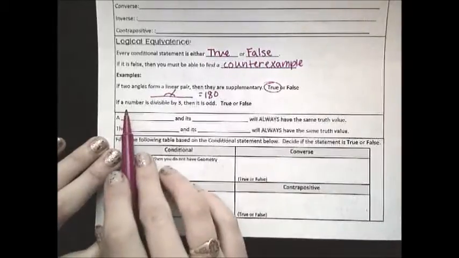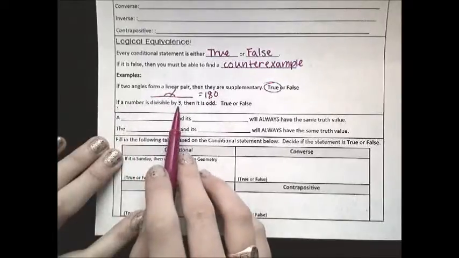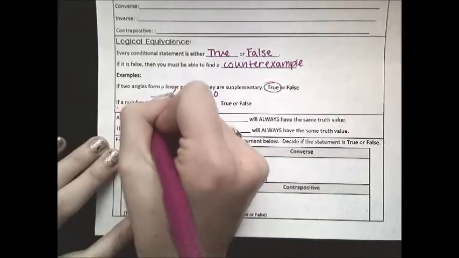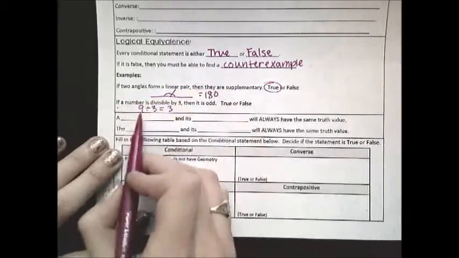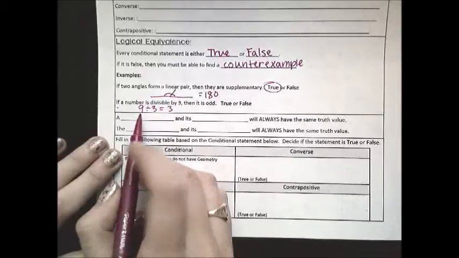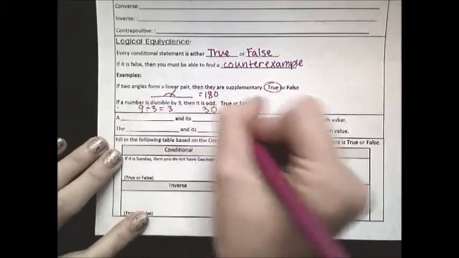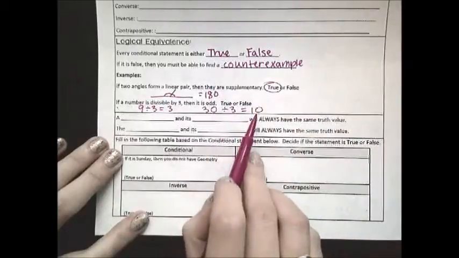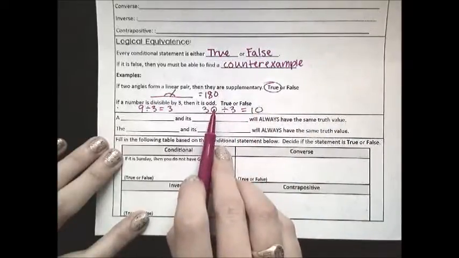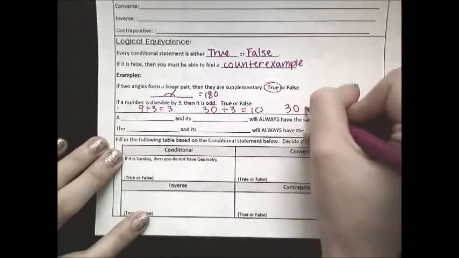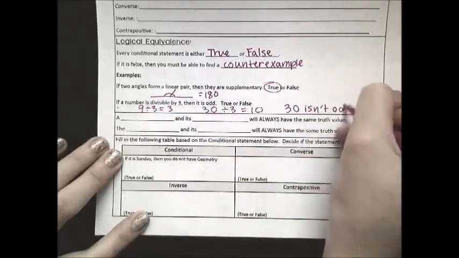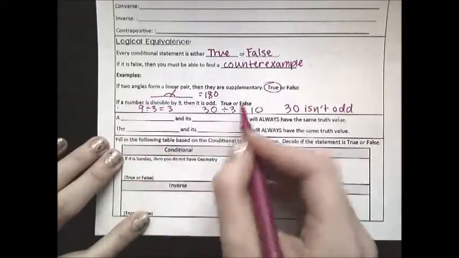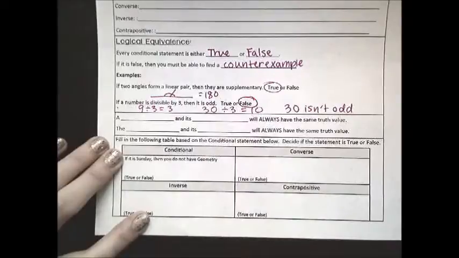But if we look at this one, if a number is divisible by 3, then it is odd. So 9 is divisible by 3, and 9 is odd, so this could be right. But what about the number 30? 30 is divisible by 3, right? 30 divided by 3 is 10. But is 30 odd? No. 30 isn't odd. So since 30 isn't odd, that is a counterexample to this statement. So this statement is false.